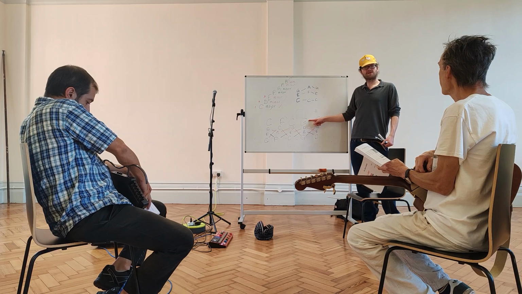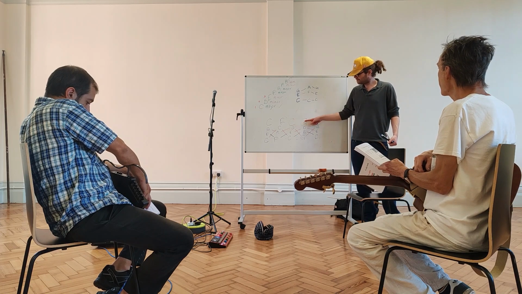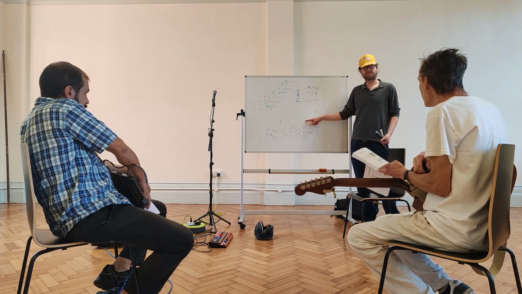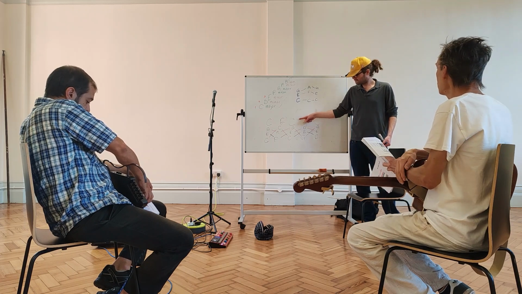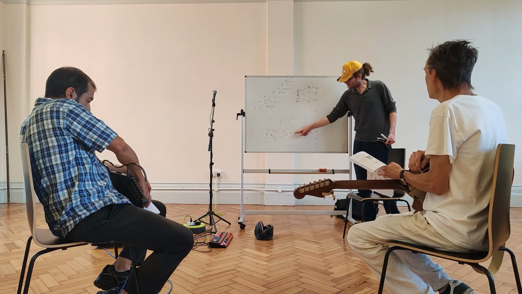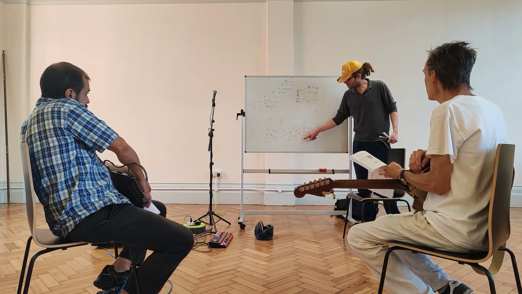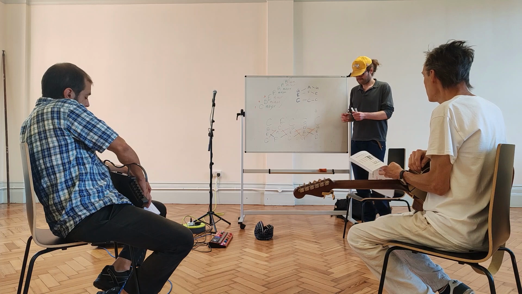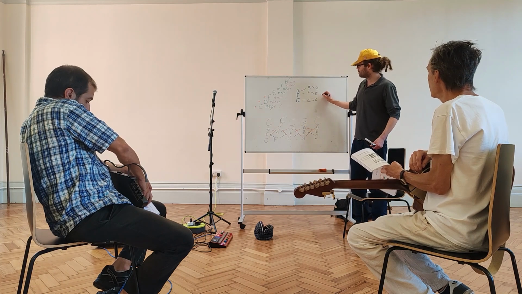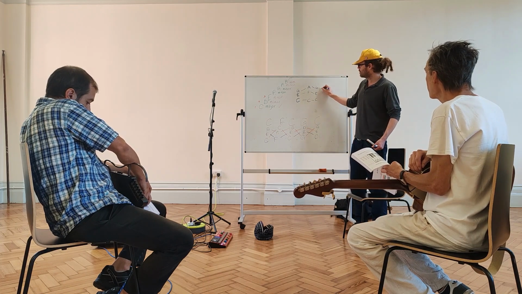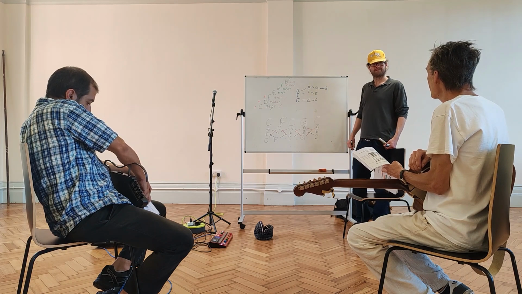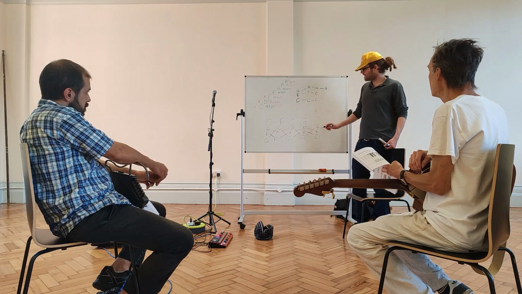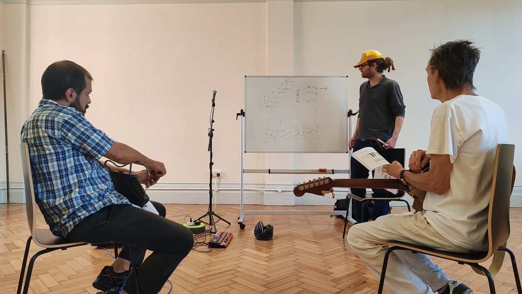So which note is the same in both? Which letter is in both of these chords? G. So that means now we're going to go from C major to G major. We keep the G at the top. We need B and D.